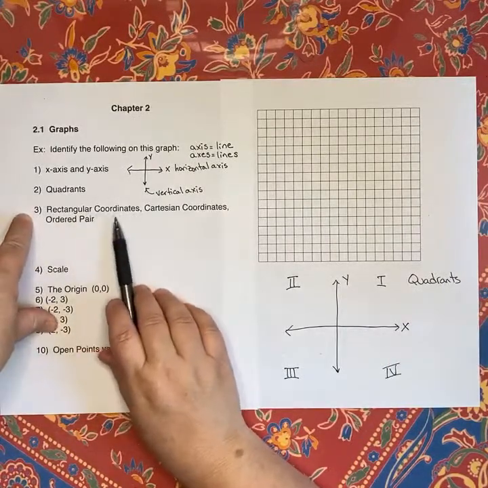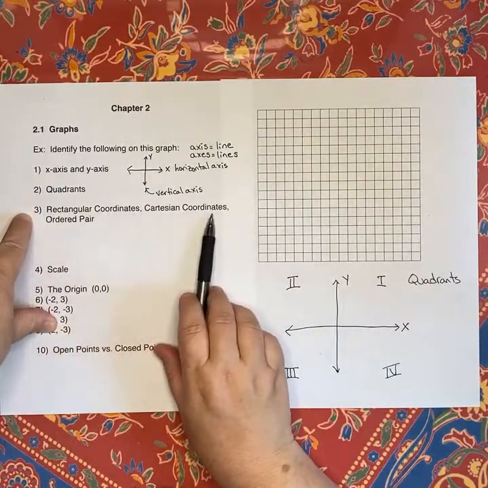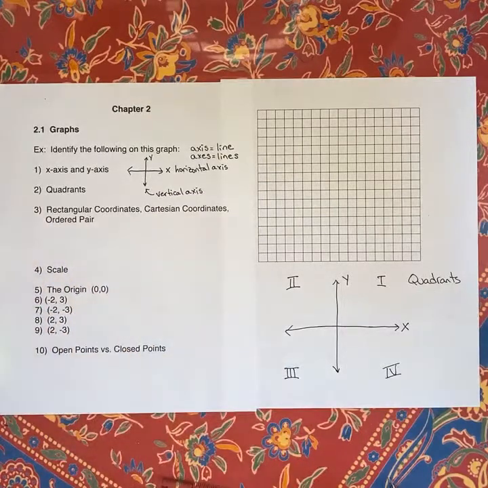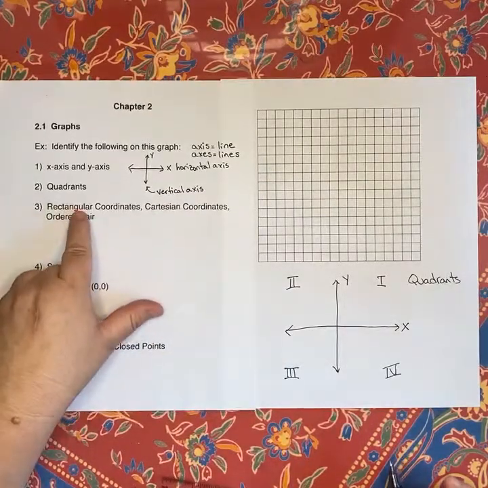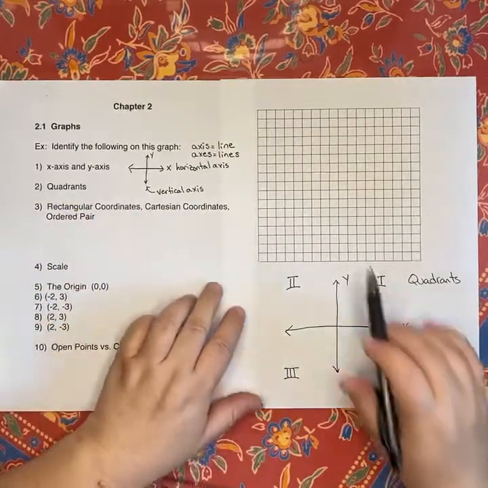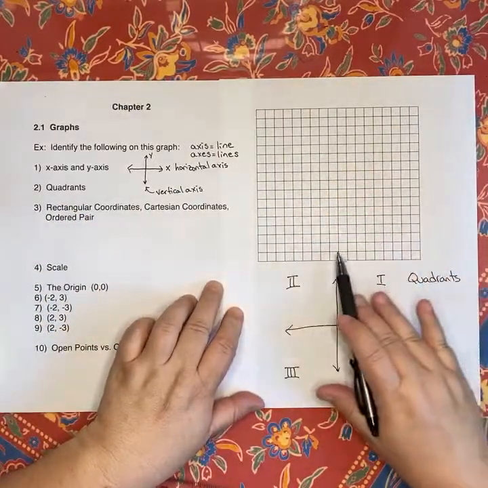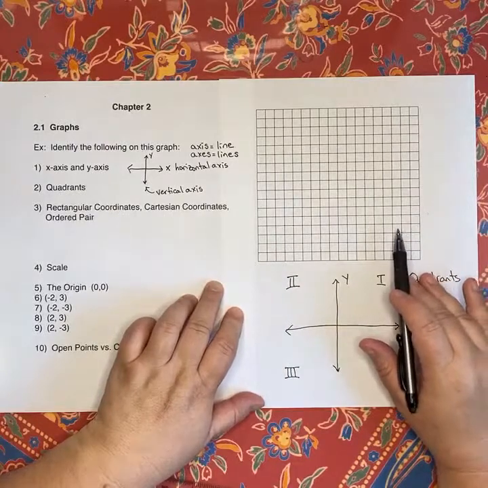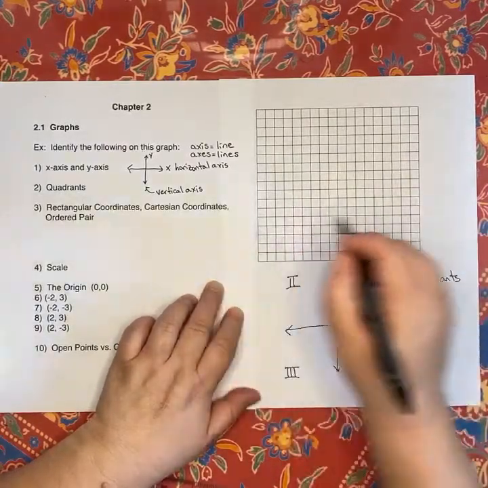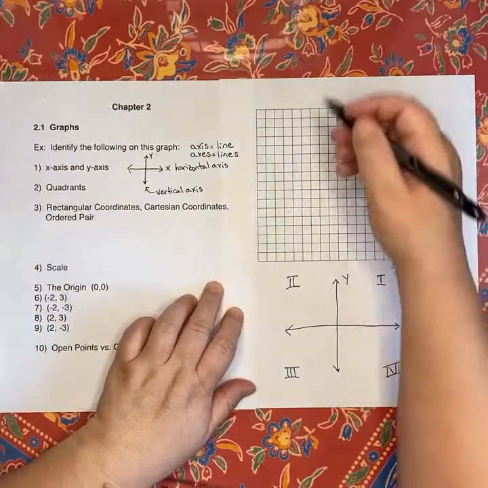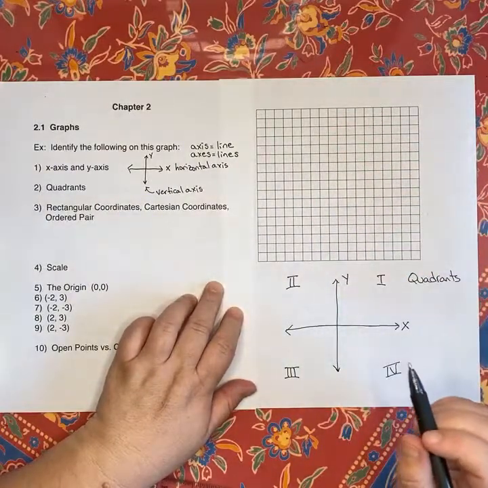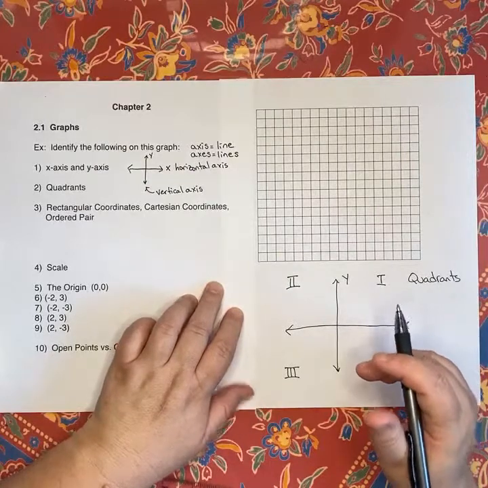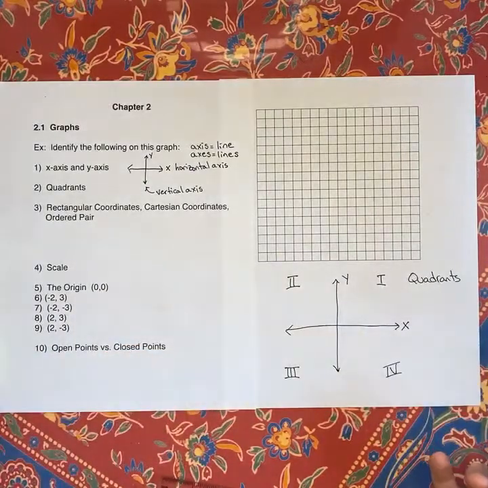Number 3, rectangular coordinates or Cartesian coordinates and an ordered pair. So rectangular coordinates refer to the fact that this grid is drawn with squares. And in fact, as I move along, I'm going to move left and right, horizontally, or up and down, vertically. And that's going to create little rectangles. And you might have asked, do we ever use other types of shapes? And the answer is absolutely. And let me pull out a piece of paper.